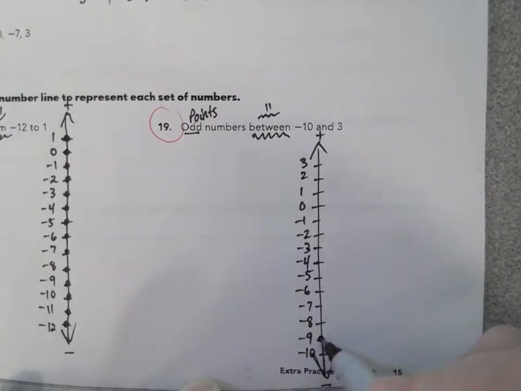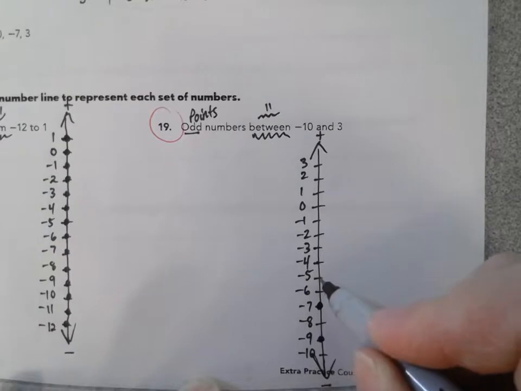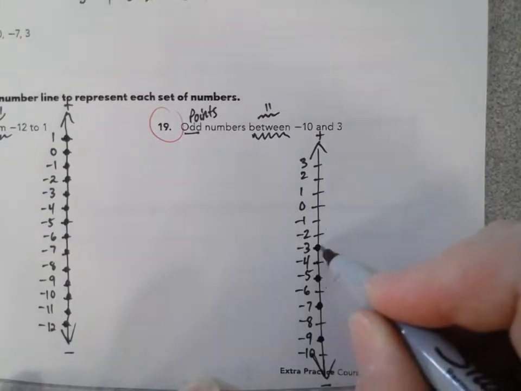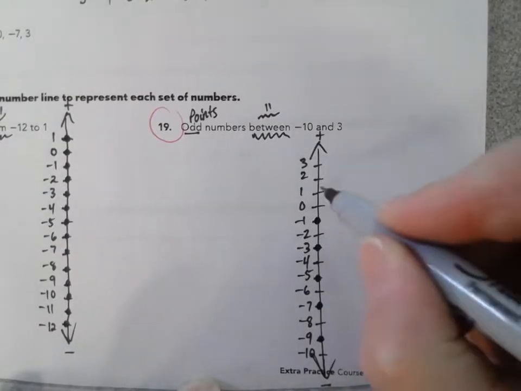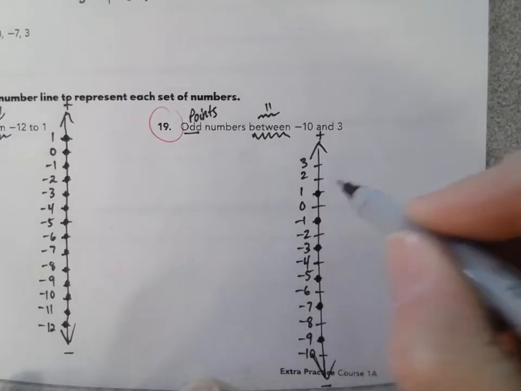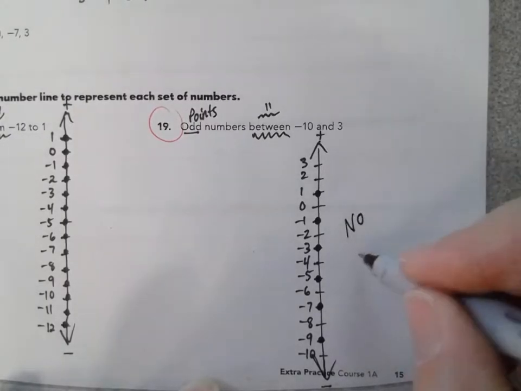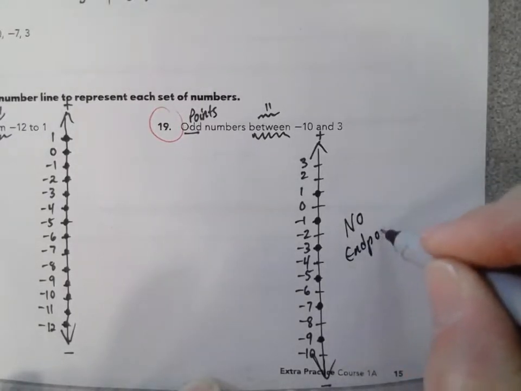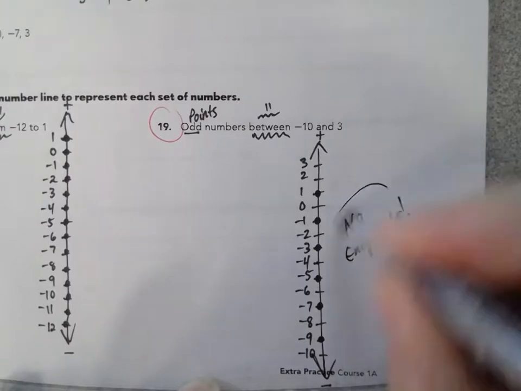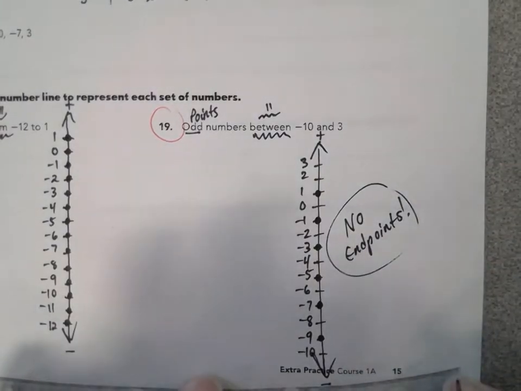-9 is odd. -7 is odd. -5 is odd. -3 is odd. I'm really looking for any number that does not divide nicely by 2. And, oh, I almost put a point on 3. Remember, leave out the endpoints. No endpoints. And again, that's because we had that bully between.